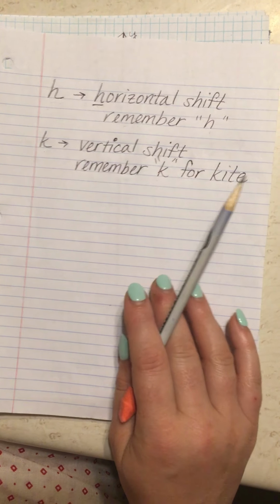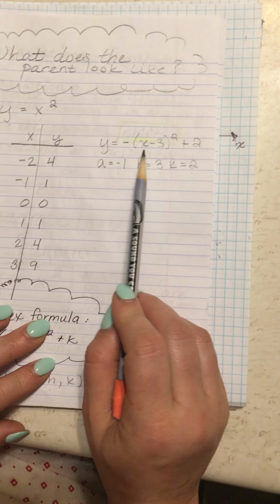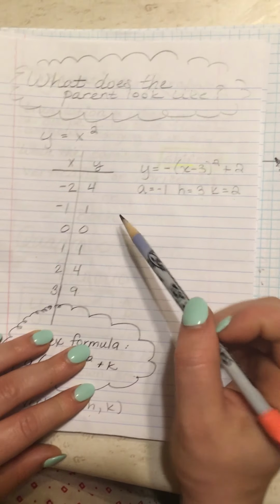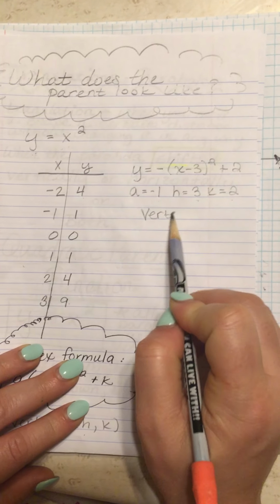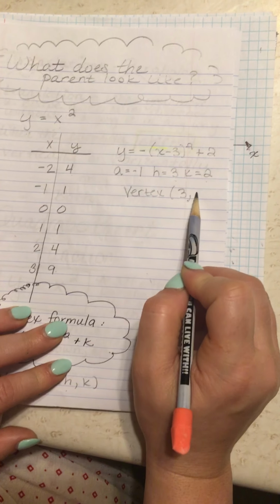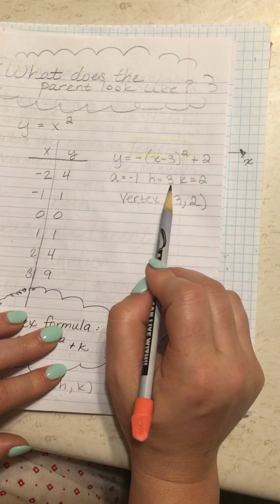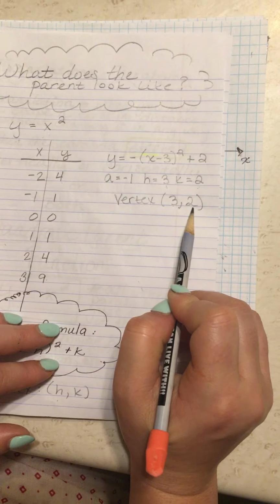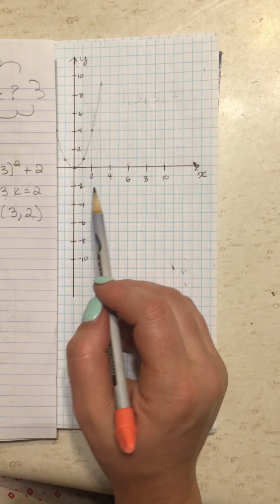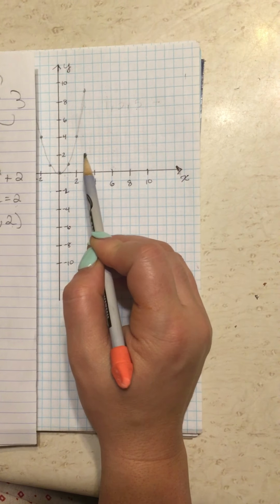Let's look back at our equation: y equals negative (x minus 3) squared plus 2. So in this case, our vertex is 3, 2. We flipped, that was our h and our k, so 3 and 2. All I want you to do is come back over to our graph and locate our vertex. So here's 3 and we're going up 2, correct?